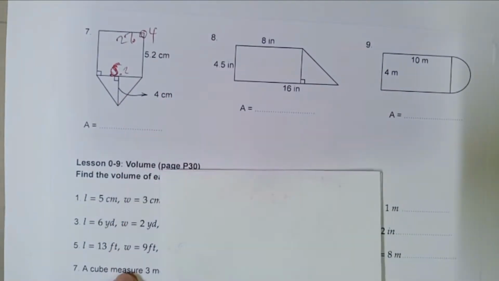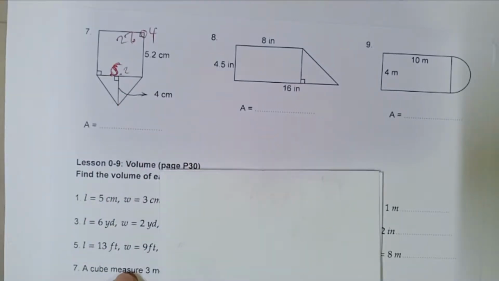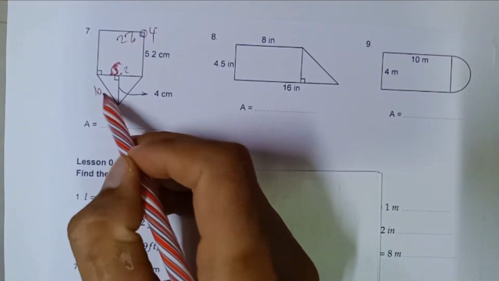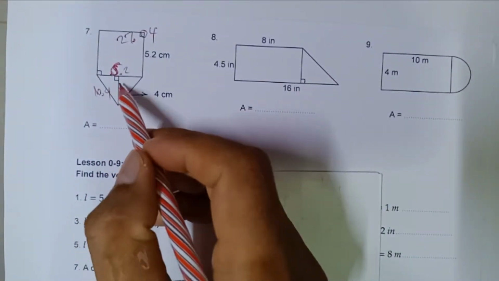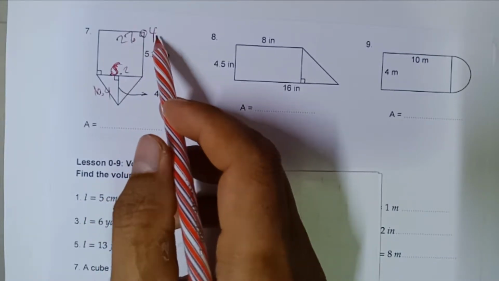Area of triangle, base times height divided by 2. So you have 5.2 times the height, which is 4, and then you divide by 2. That will give you 10.4. So 10.4 for the triangle plus 27.04 for the square.